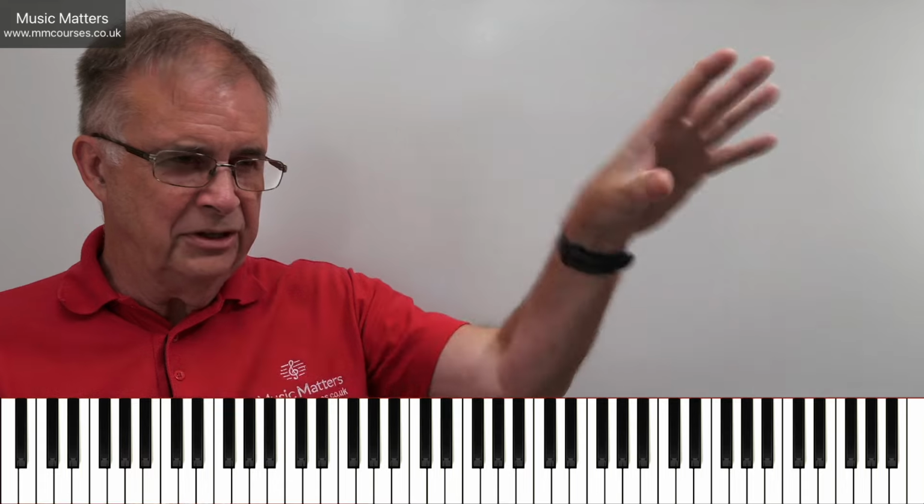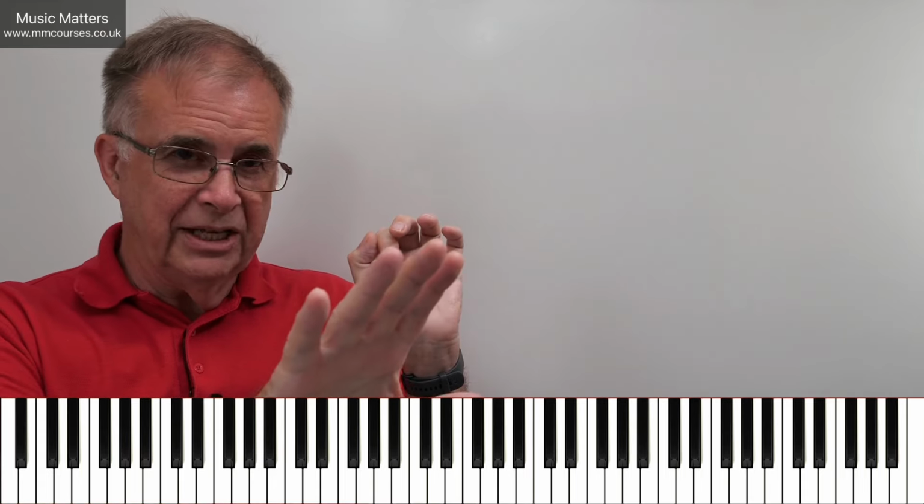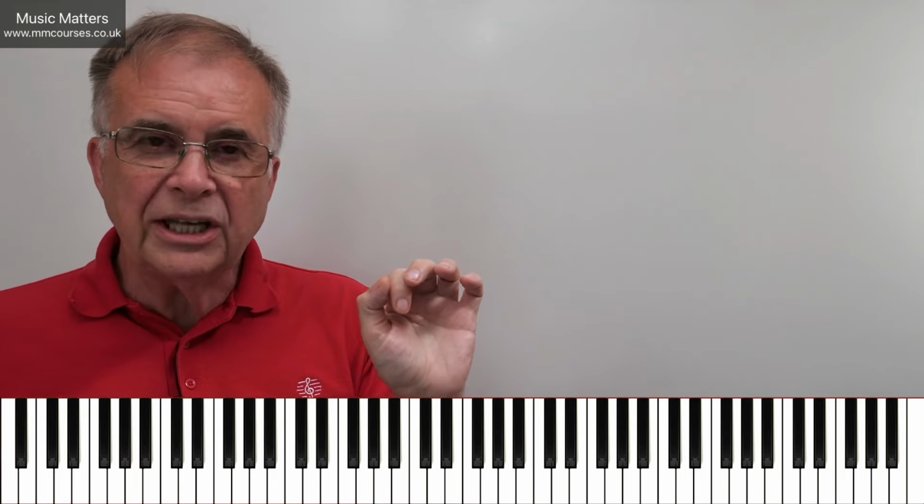First section, contrasting B section, back to the first section, to the A section again. That would be ternary form. Now, the funny thing about it is if you play this piece without the repeats, well, it's kind of ternary form because it's going A, B, A.